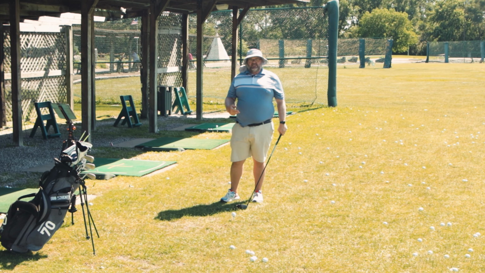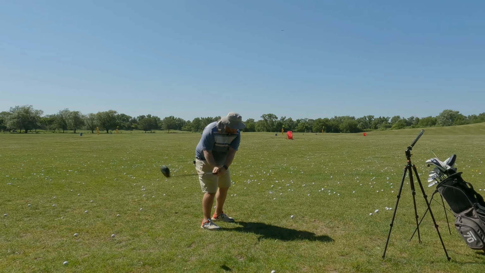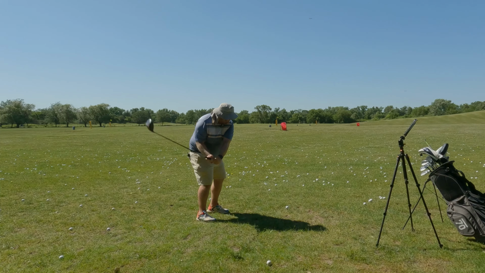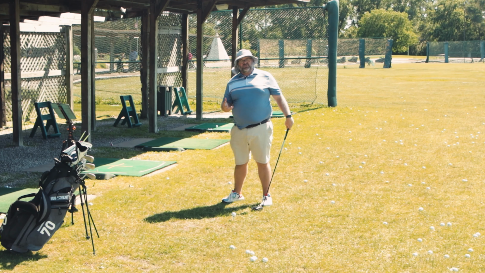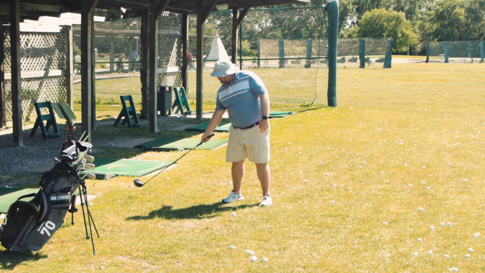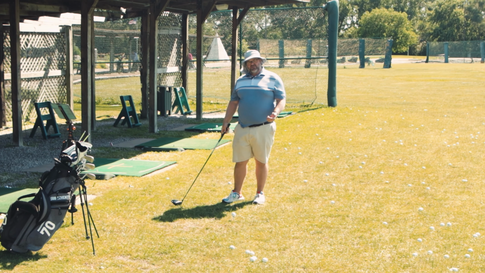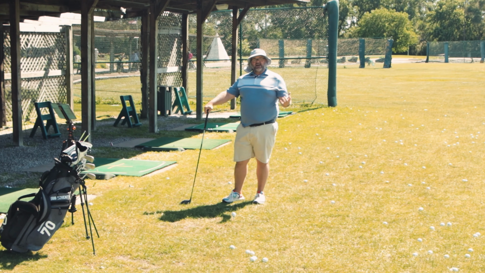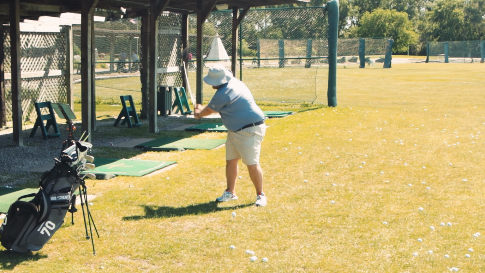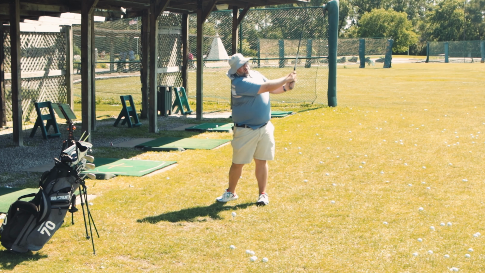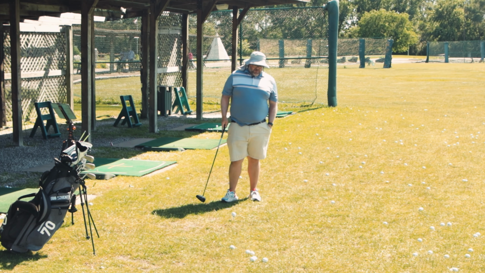What that does is help people start to see that when they bring the club back with the driver, we have to get the club lower so it can then approach on the way up into the golf ball. Now you don't have to get it super low with your irons, per se, because you're trying to hit down into the ball. But we want that feeling that we get the club down and work our way up into the golf ball. So doing that drag drill is a great drill to do.